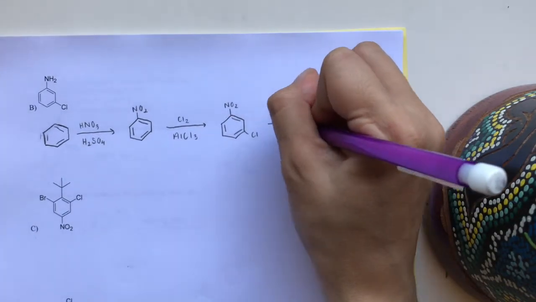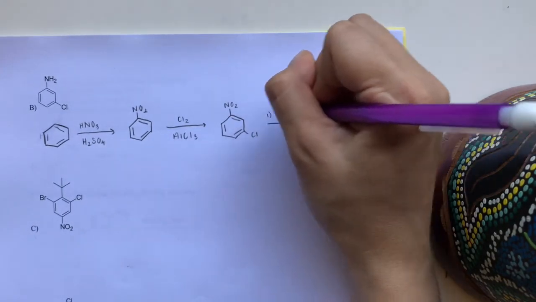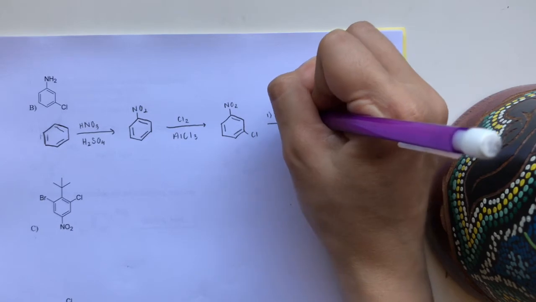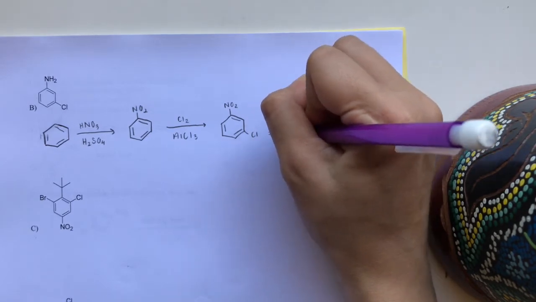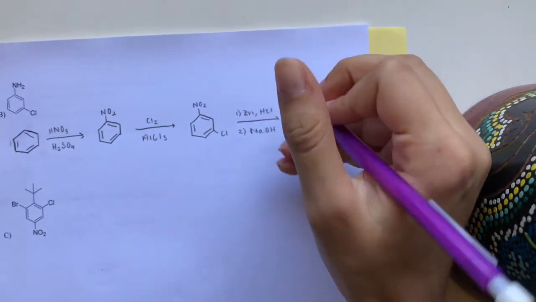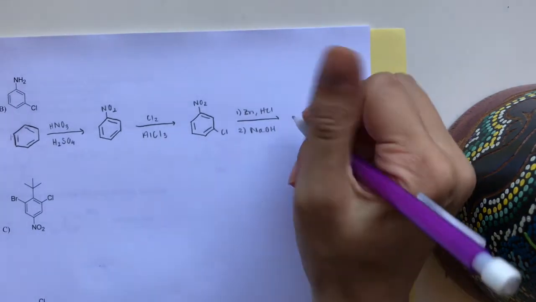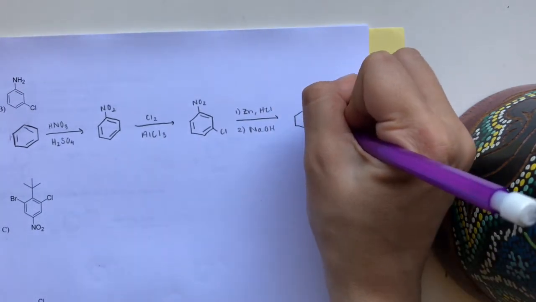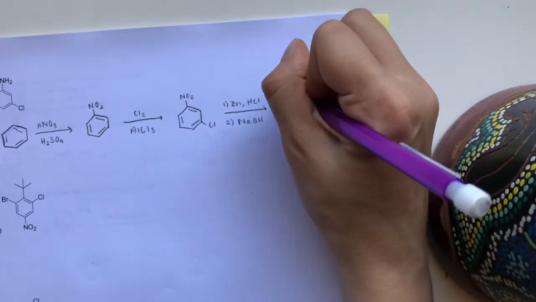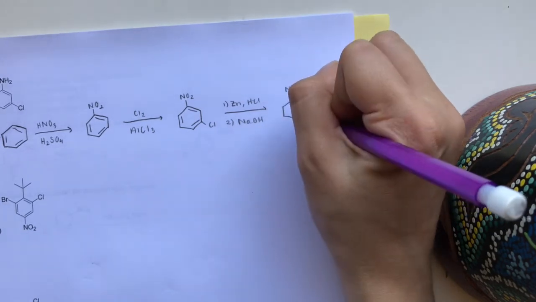And then finally, zinc, HCl, and NaOH to convert the NO2 group into NH2.